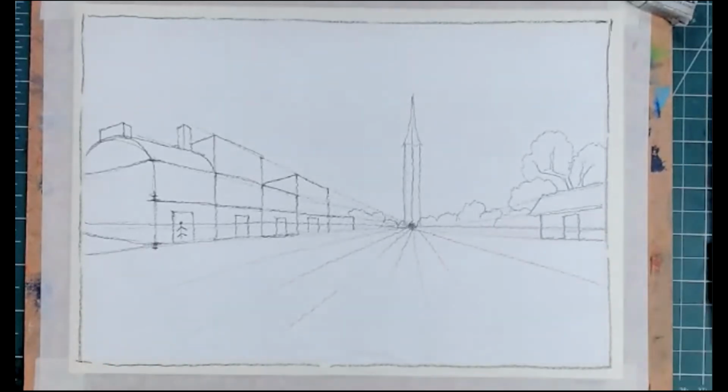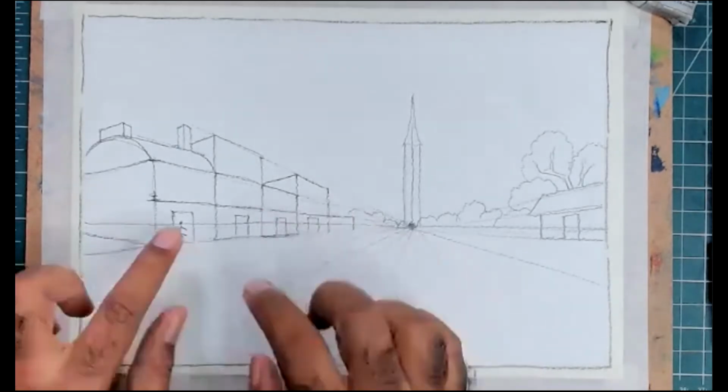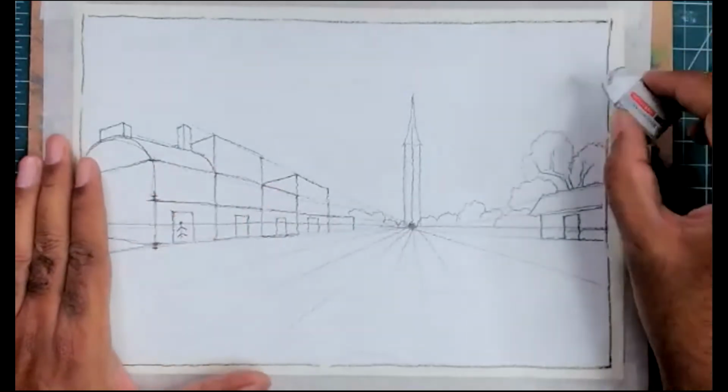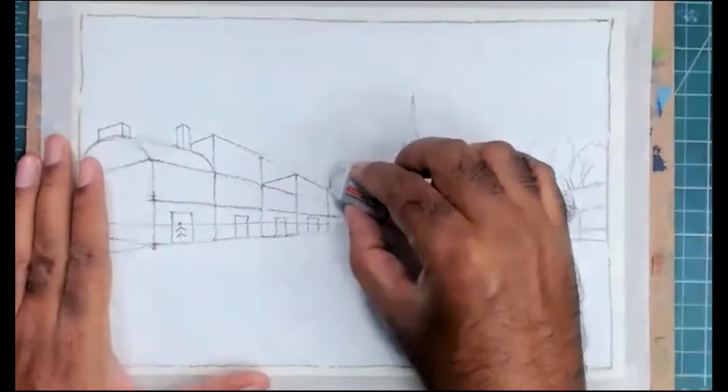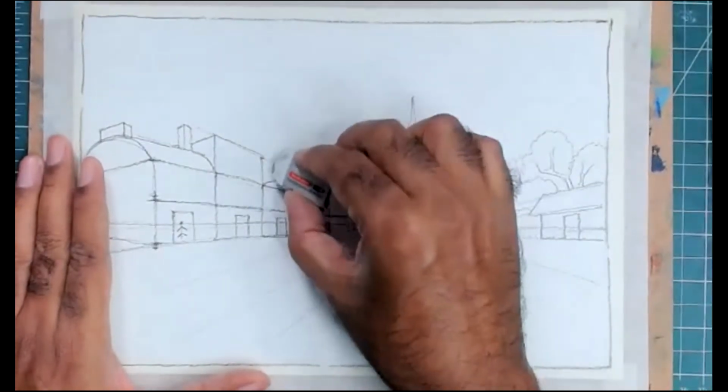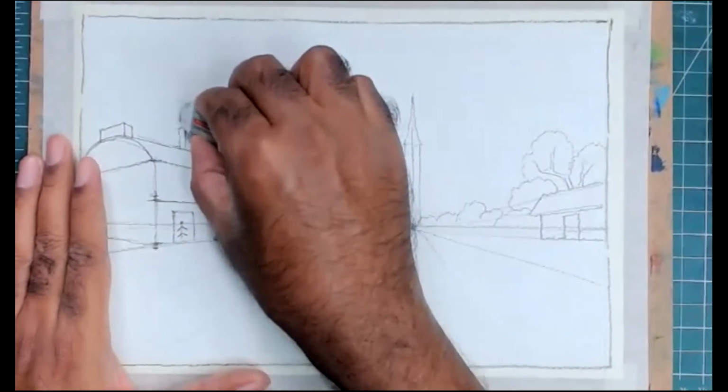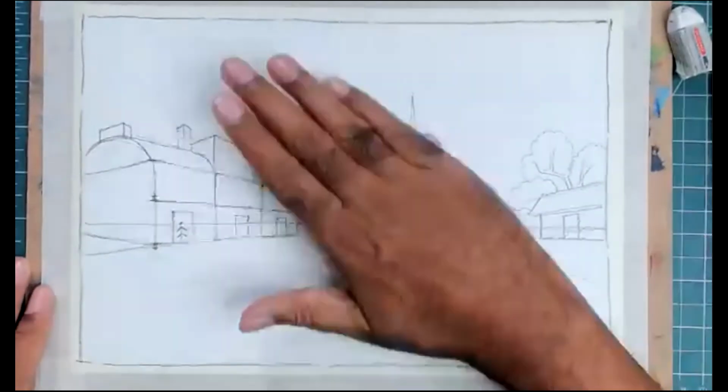Okay, so I'm all done. So next we need to color it. There are many guiding lines here. We don't have to erase, so let them be there. They're not going to make any trouble.